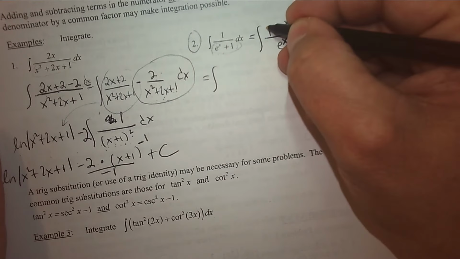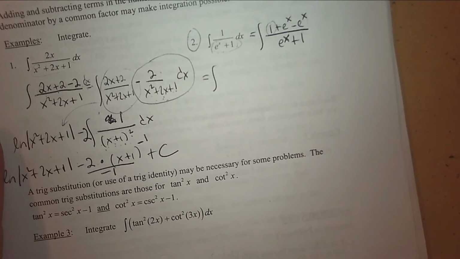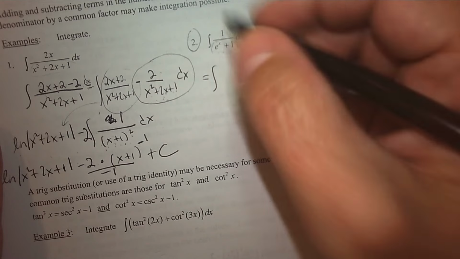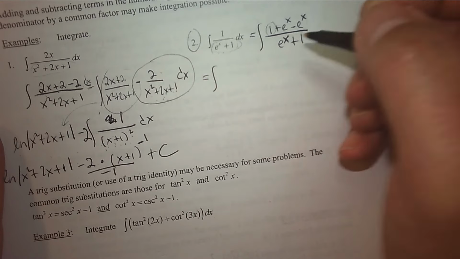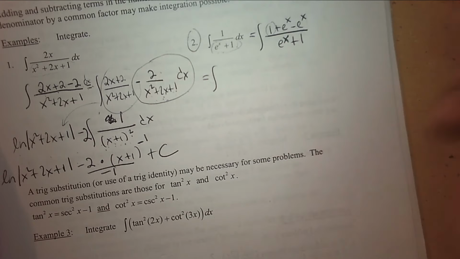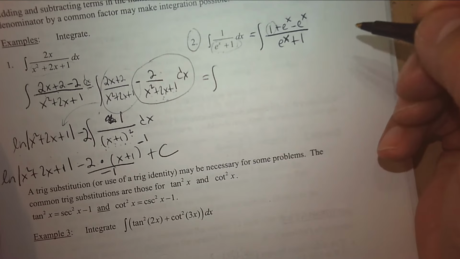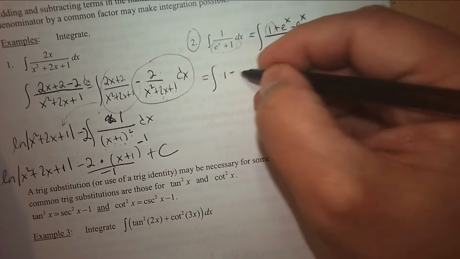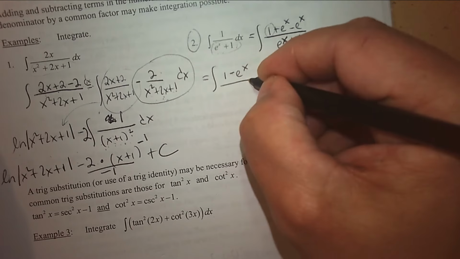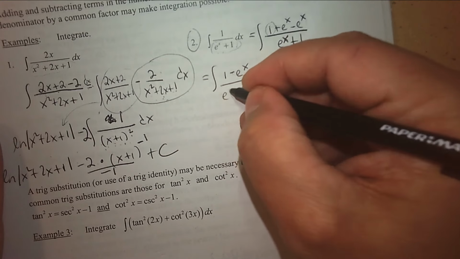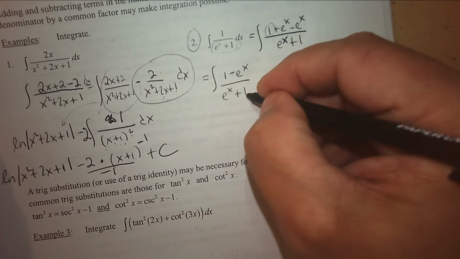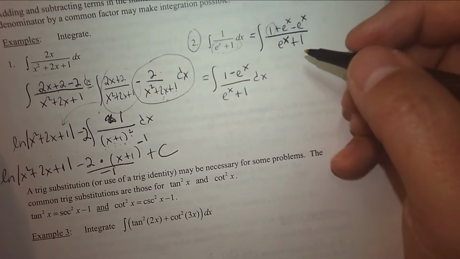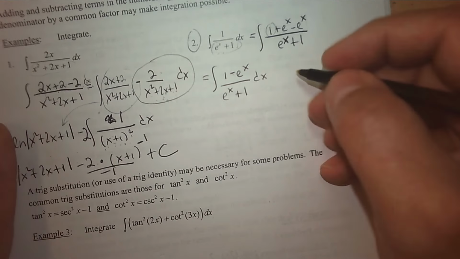So first, I'm going to separate the first one, and then the second one.